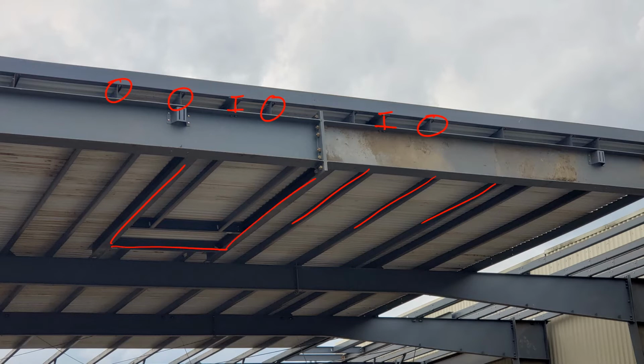And my guess is that that's going to support something heavier, like maybe a rooftop heating unit or air conditioning unit or something like that. So they needed something that was stronger, so they used hot rolled sections in that area instead of cold form sections.